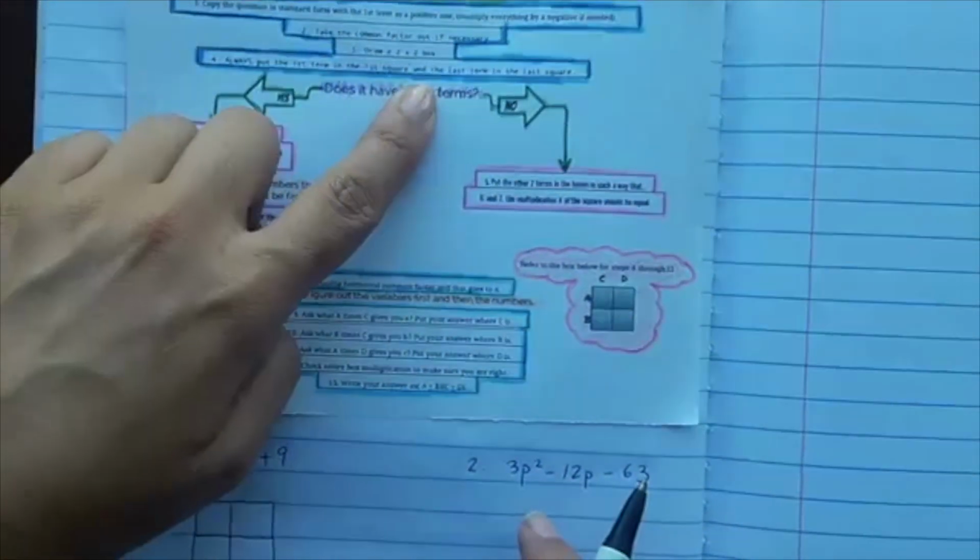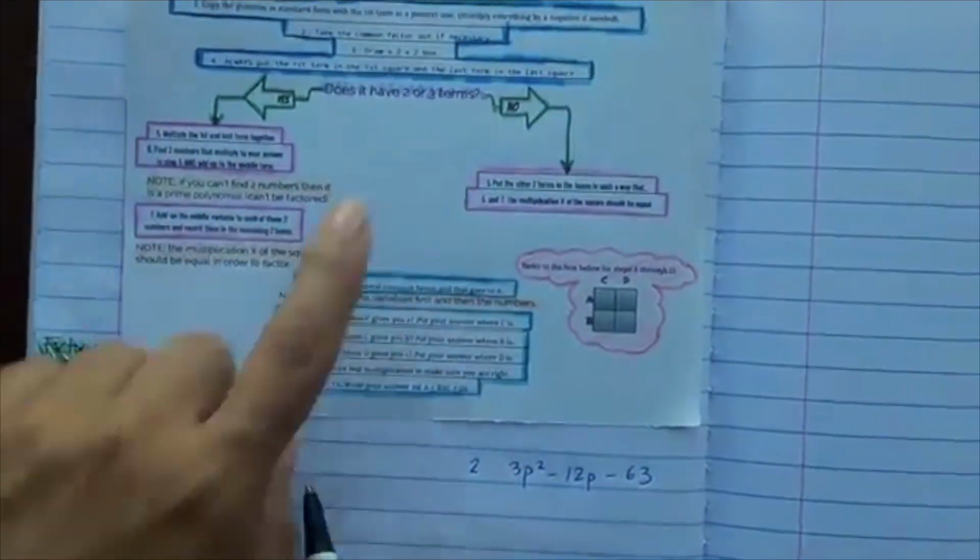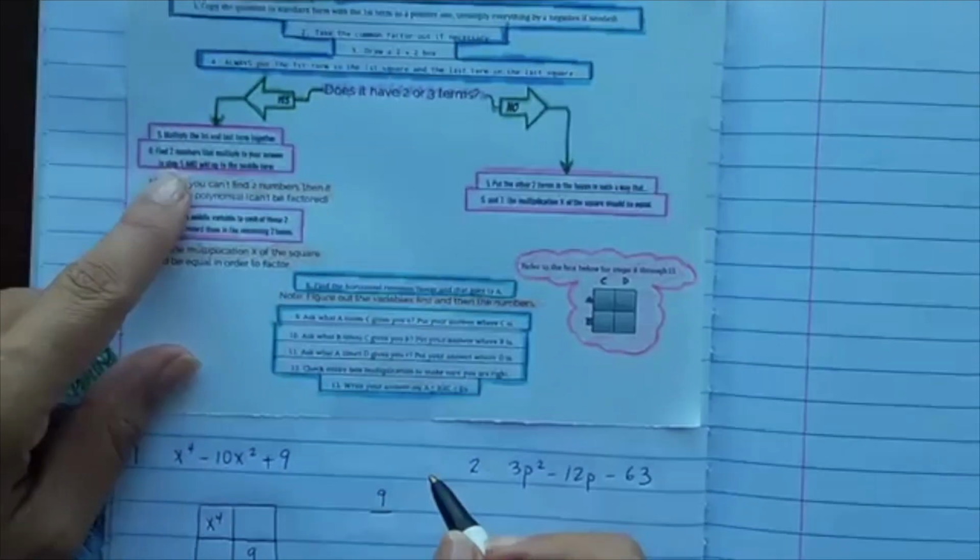So I've gone ahead and drawn my 2 by 2 box. Always put the first term in the first box, the last one in the last one, just like we're doing. And then, does it have 2 or 3 terms? It has 3, so you go left. It says multiply the first and the last terms to get 9, and then they add up to the middle, which is negative 10.